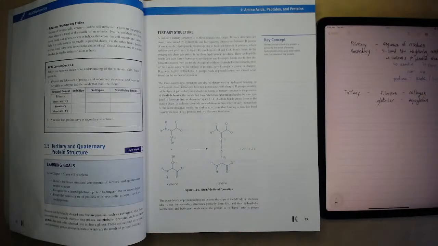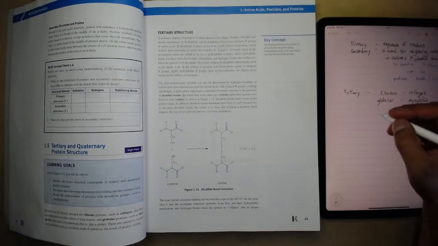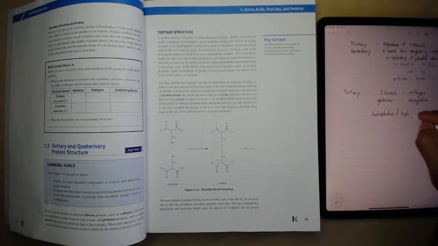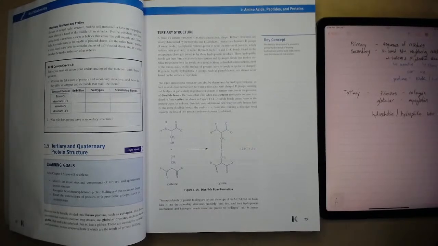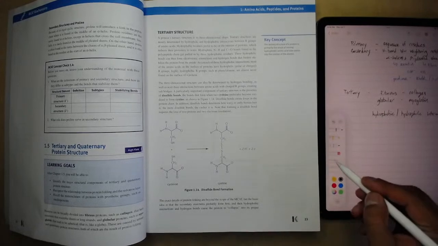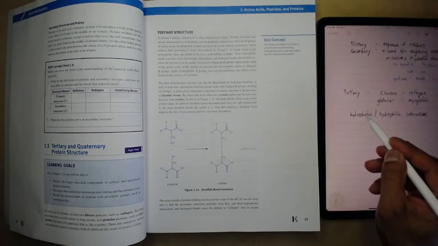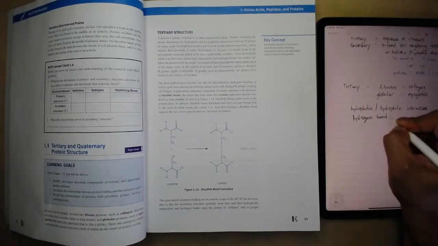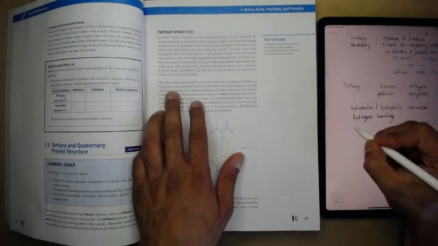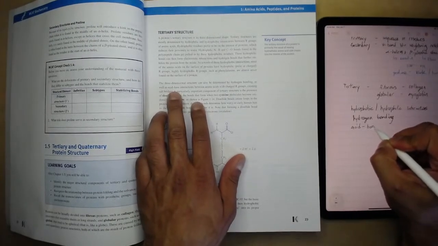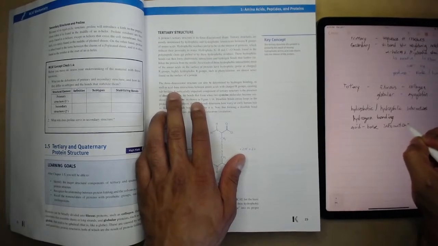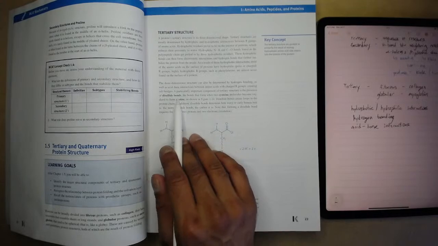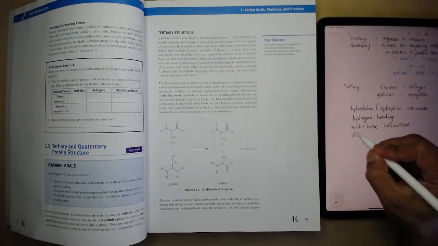So, tertiary structure is influenced by hydrophobic/hydrophilic interactions, as well as hydrogen bonding, as well as acid-base interactions, and in particular, disulfide bonds.